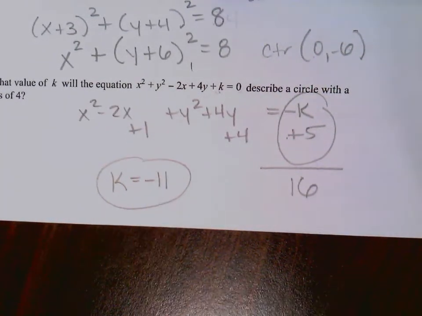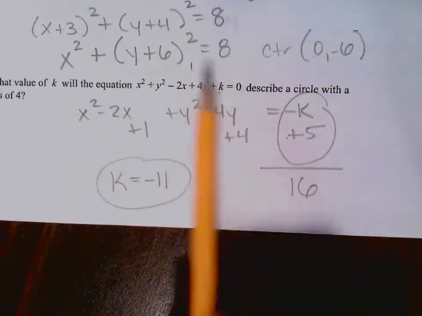I think this is a good SAT question. They like throwing in an understanding of these constants.